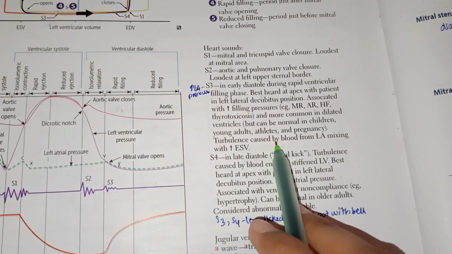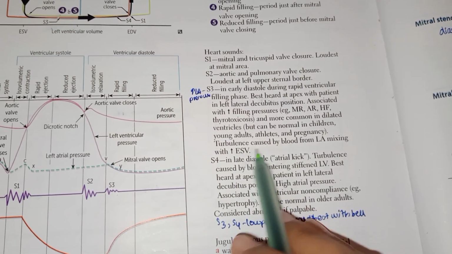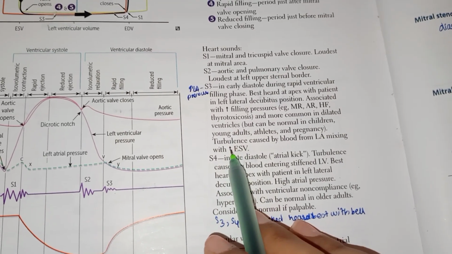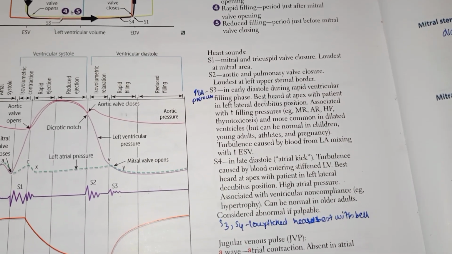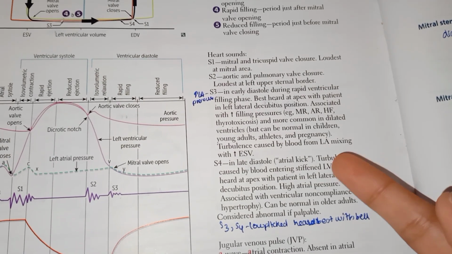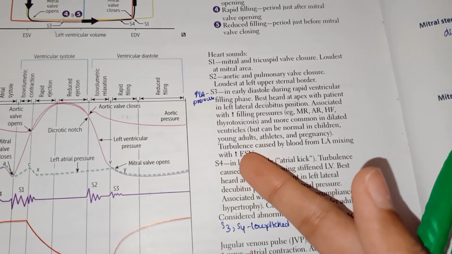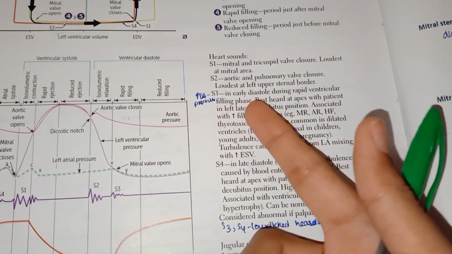Turbulence is caused by blood from the left atrium mixing with increased end systolic volume. So why the sound is coming is because of the end systolic volume: some of the blood will remain in the left ventricle, and again the left atrial blood is coming in. So these both are mixing, and it is causing an S3 sound.